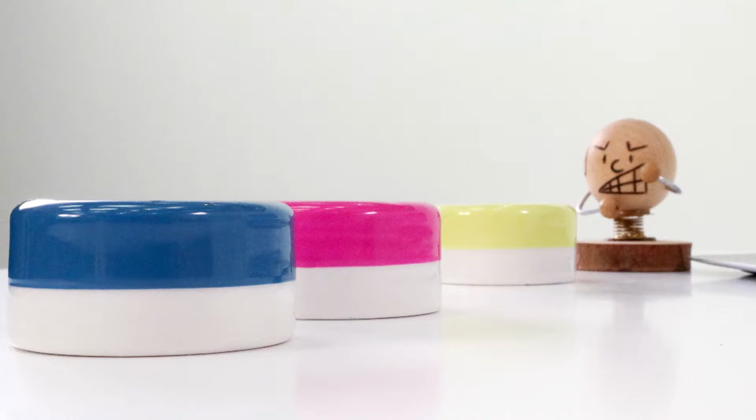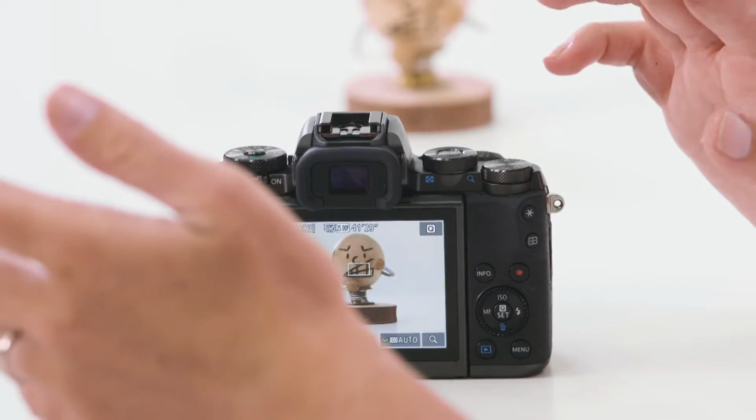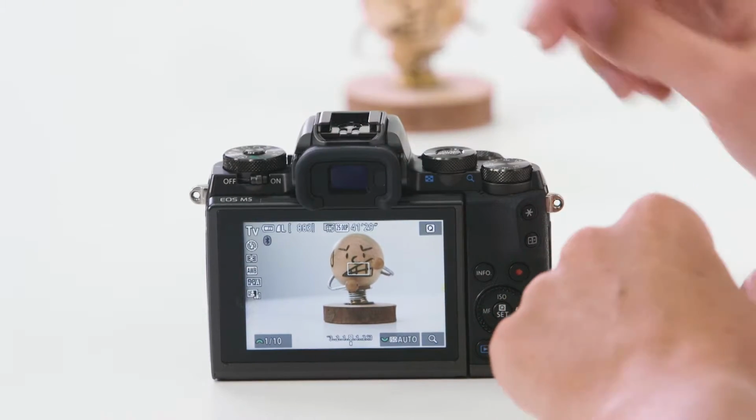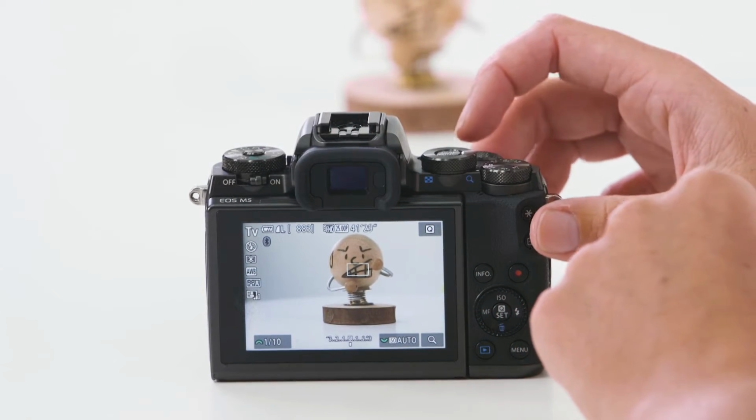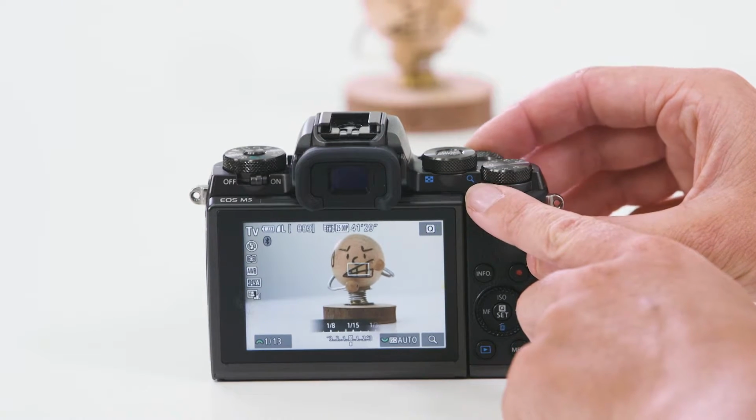Okay, now we know what AV mode is, let's jump into TV mode. TV mode controls our shutter speed, so we can choose a slow shutter speed, which will allow more movement in the shot, or we can select a fast shutter speed to really freeze that action. The first demonstration I'm going to do is with a slow shutter speed. So I've set my camera onto TV mode, and I'm going to change it down to 1/10 of a second.